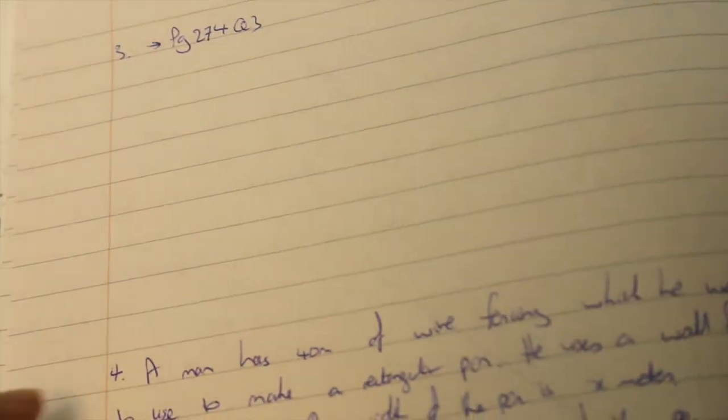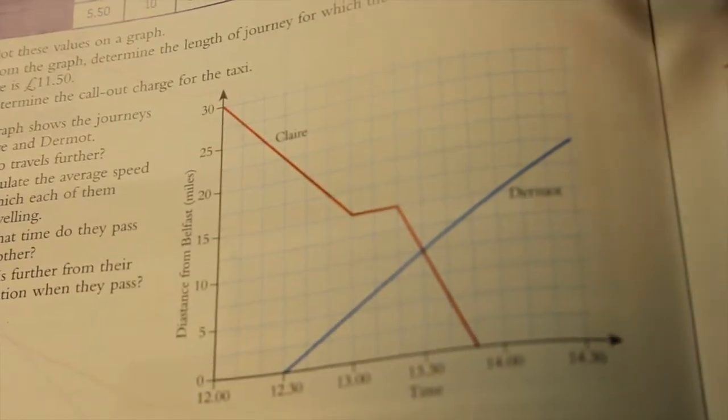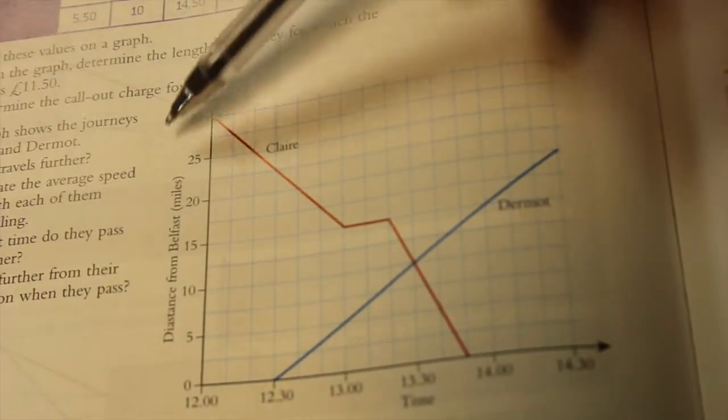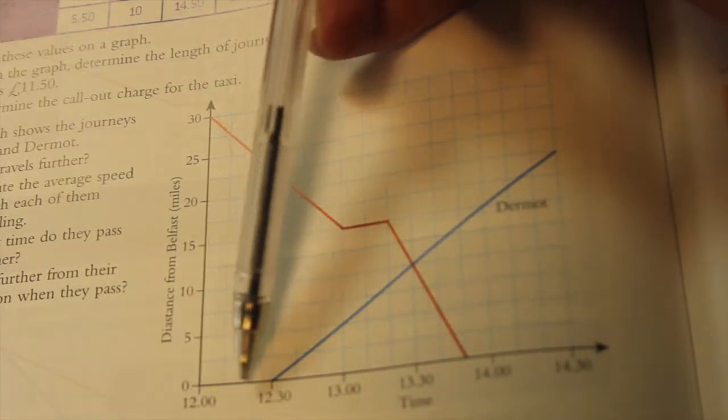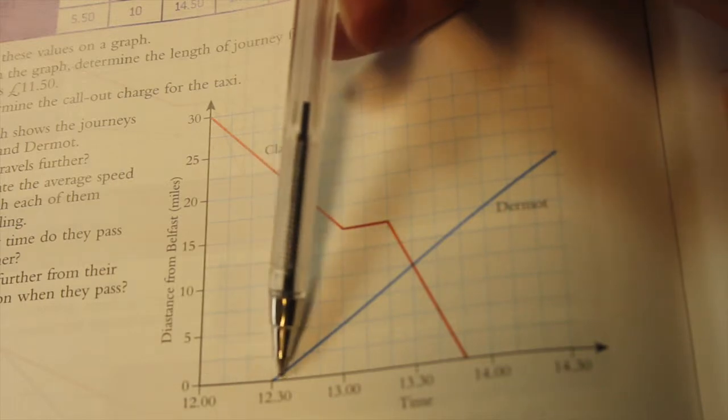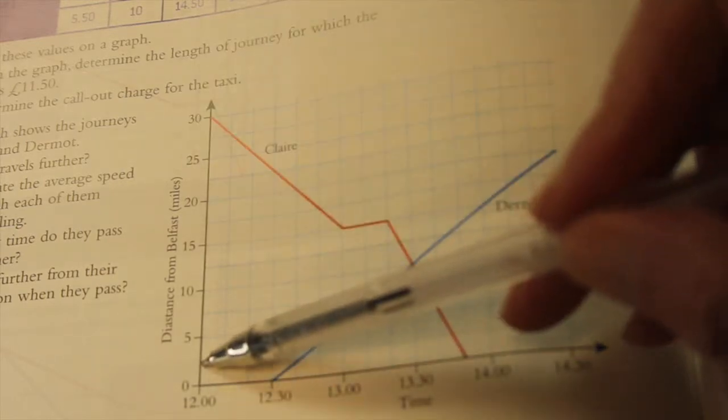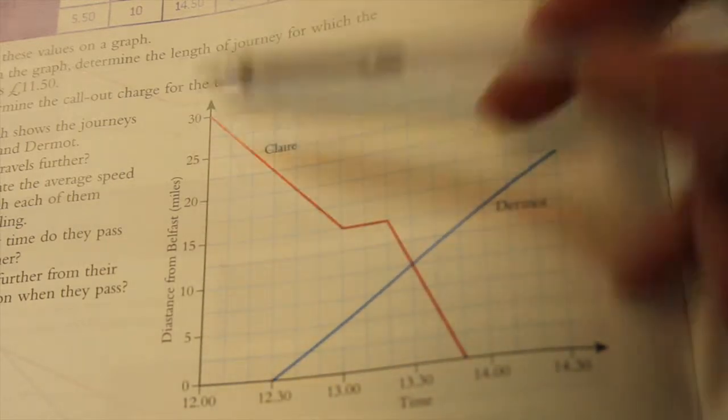The next one I want to look at is on page 274 of the textbook. So 274 and question 3. It's a distance time graph. So understand it first of all, time along the bottom, work out what each wee square is worth. 3 wee squares is for 30 minutes, so 1 wee square will be 10 minutes. And up the side, each wee square is 2.5.